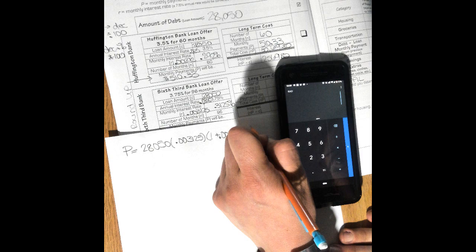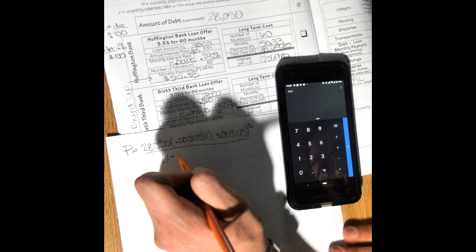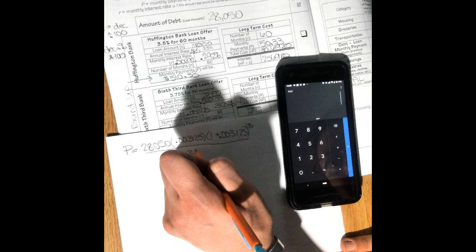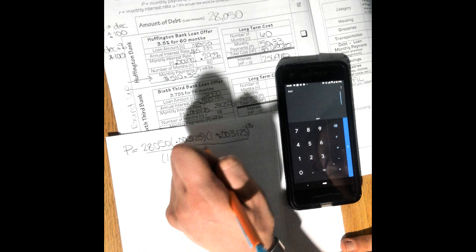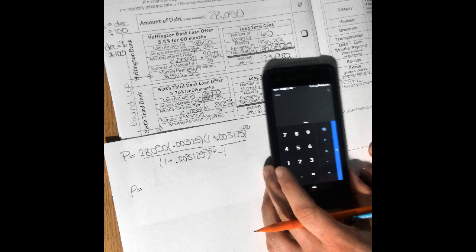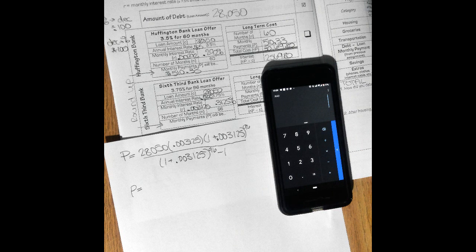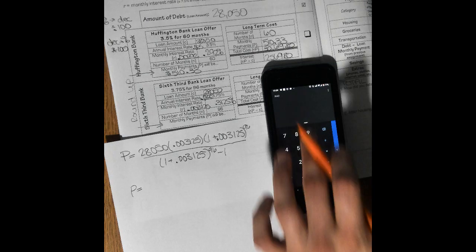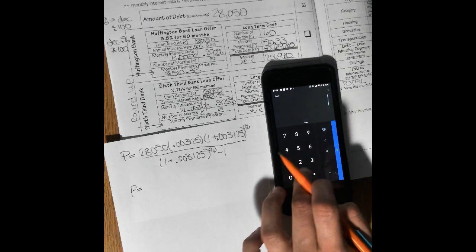And the bottom, it's 1 plus the monthly decimal equivalent to the 96th minus 1. So I'm going to type in my numerator, 28050.